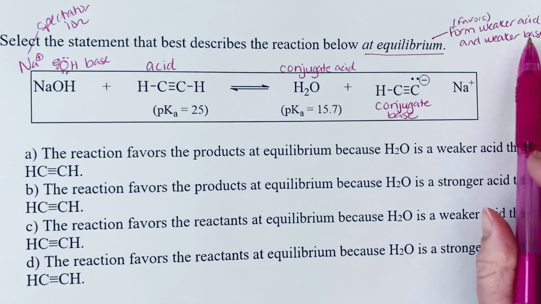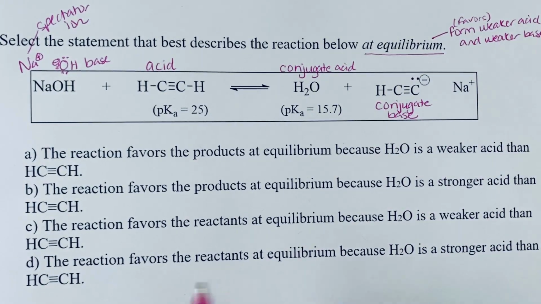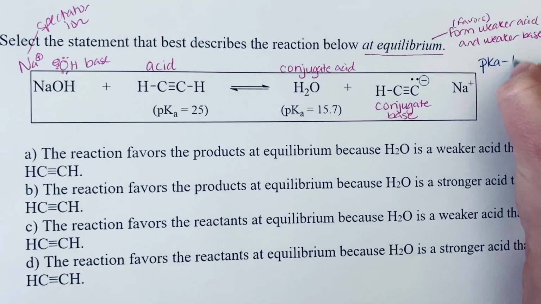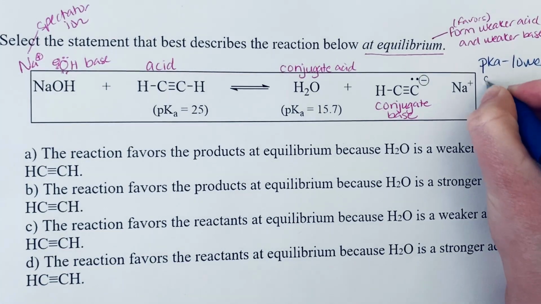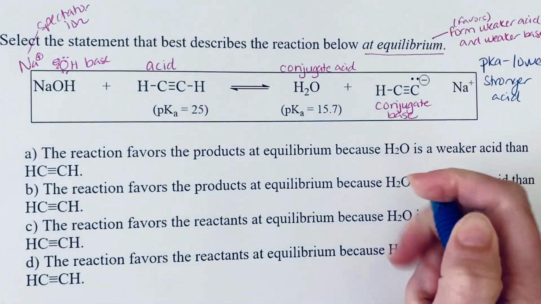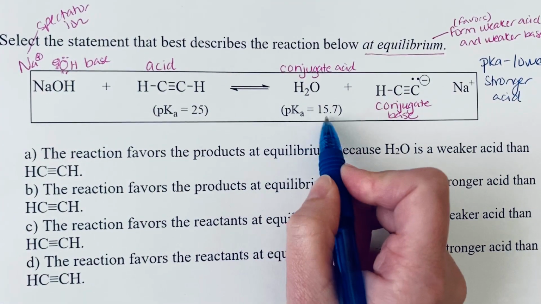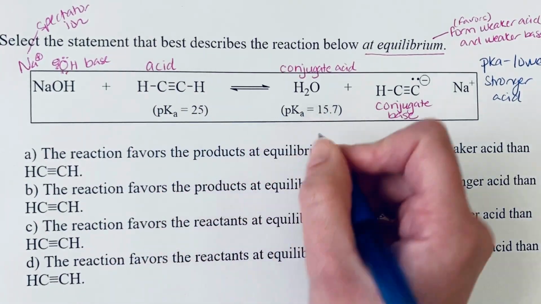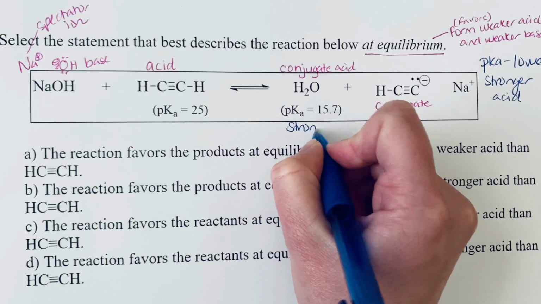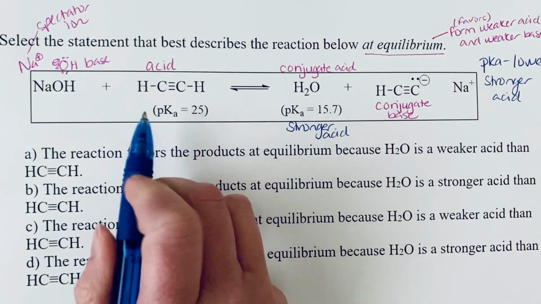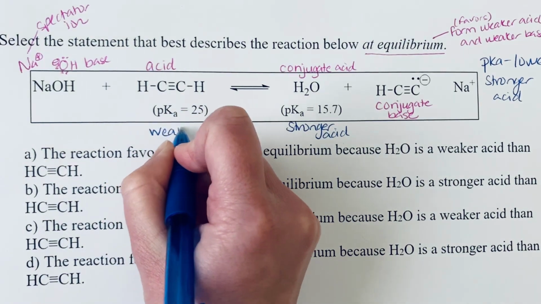We can compare and find where we have the weaker acid and the weaker base. And we were given pKa values here. So this is actually very, very straightforward. So we know that with a pKa value, the lower it is, the stronger the acid. So we can just directly compare the numbers that we have here. So we see water with a pKa of 15.7 compared to this acetylene with a pKa of 25. This tells us that water is the stronger acid, which therefore means that the acetylene is the weaker acid.